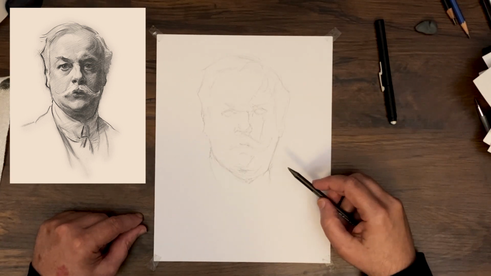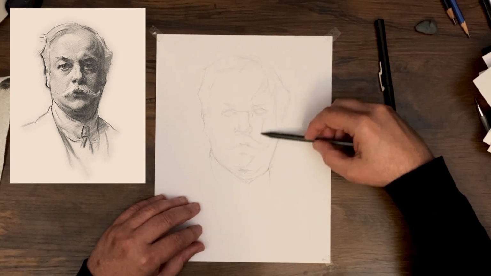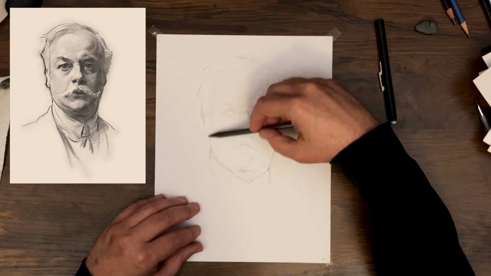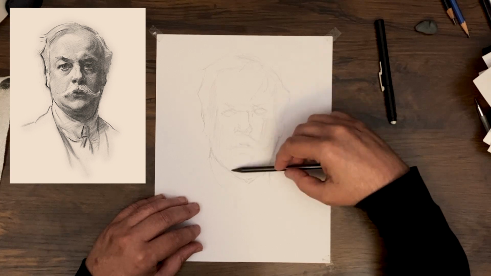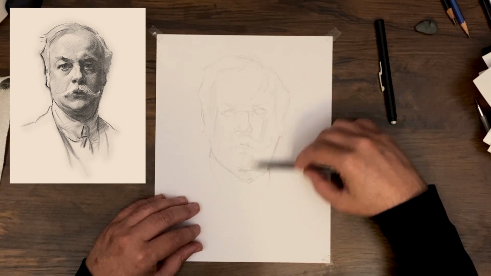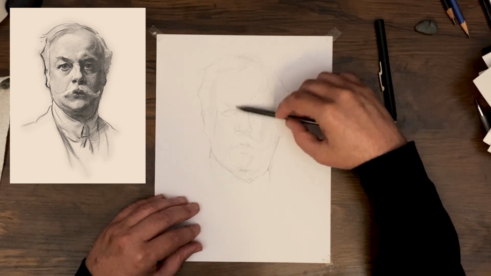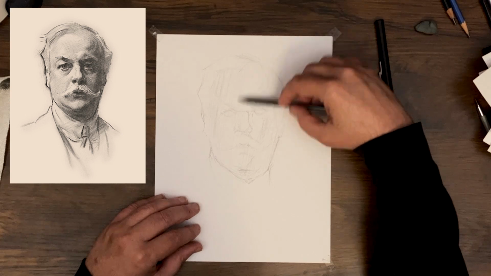But now I've got enough of the landmarks in place that when I start to lay down this tone, I can start to sculpt some of the shapes. So the pencil I'm using is made by Cretacolor Monolith.